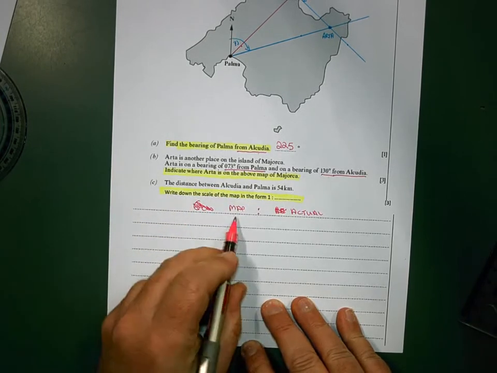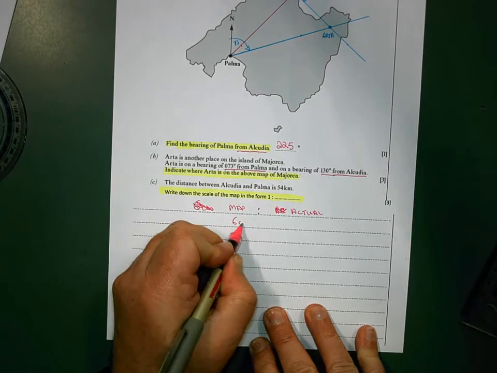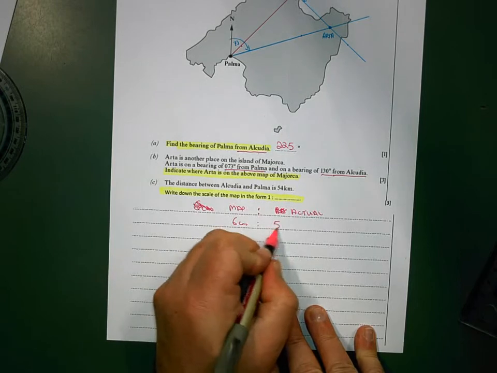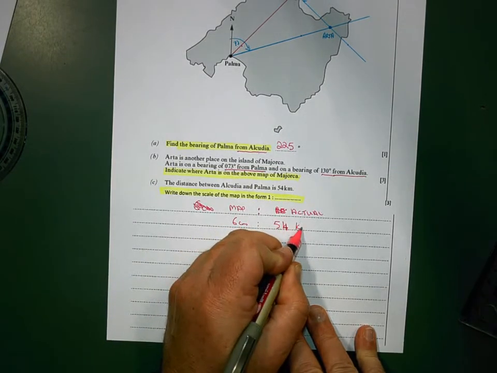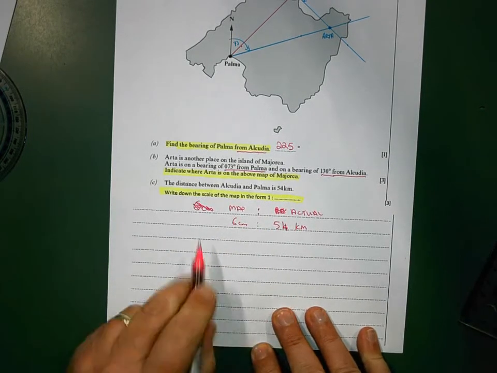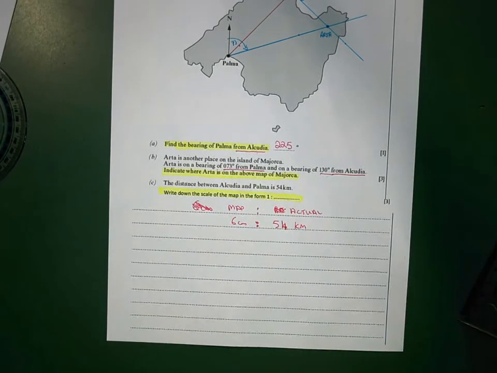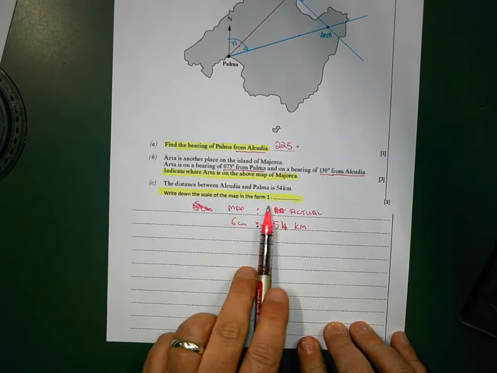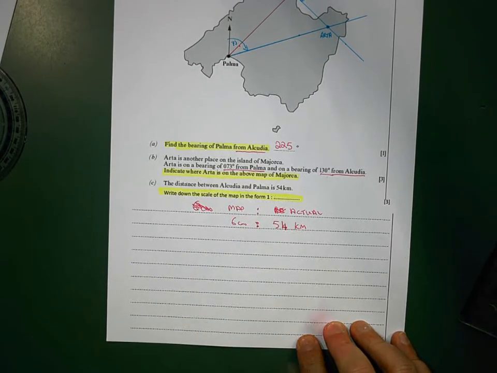So on this side we've got the map, which is 6 centimeters, and on this side we've got the actual distance, which we know is 54 kilometers. So 6 centimeters on the map, 54 kilometers in real life. And what we have to do is to get it down to the point where we don't have any units. And on the left hand side, we want 1. Well, that's the first step.